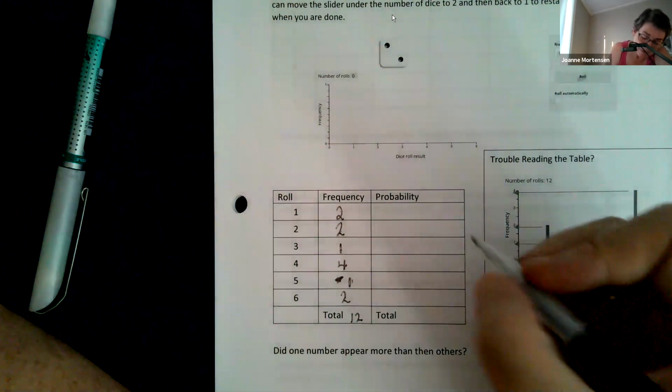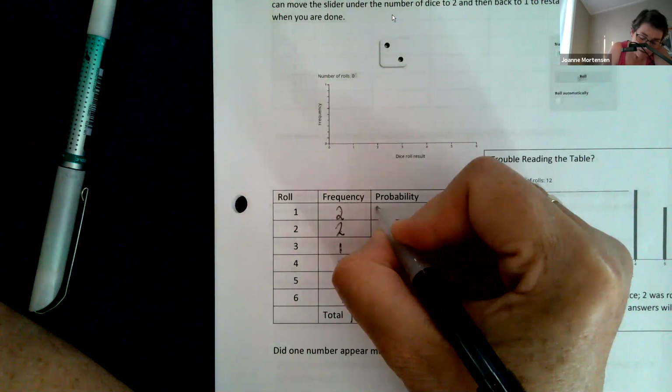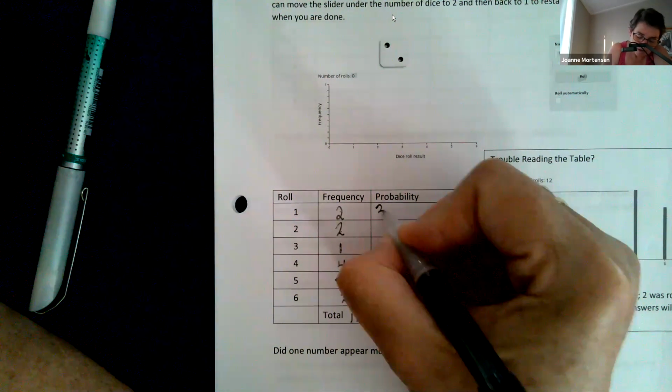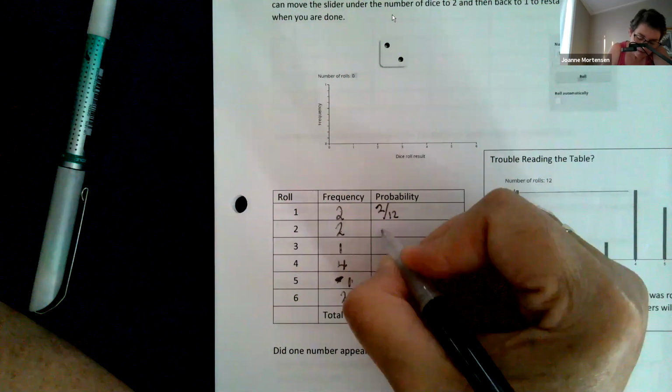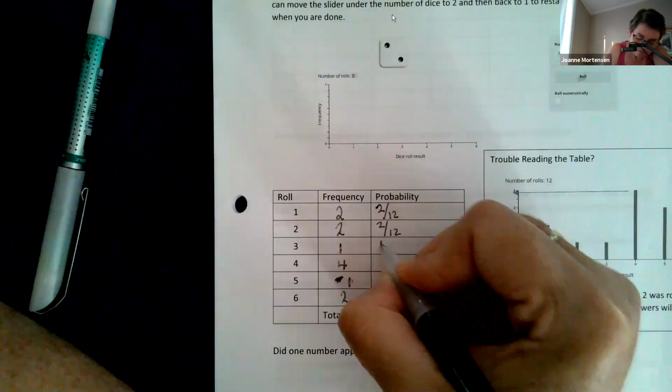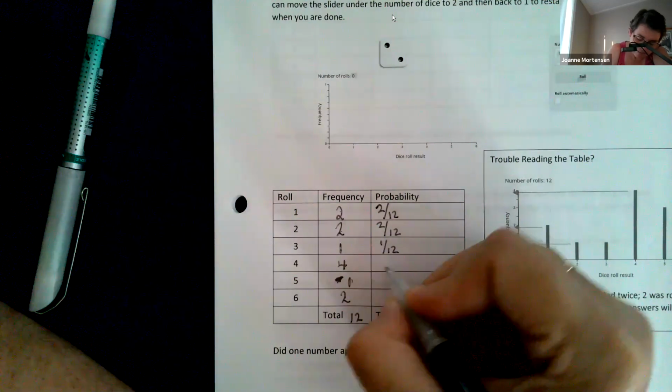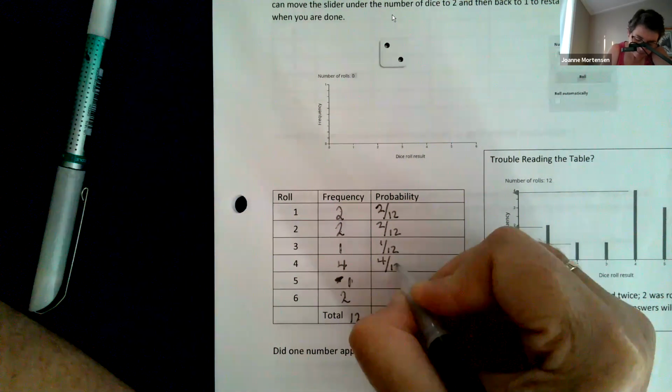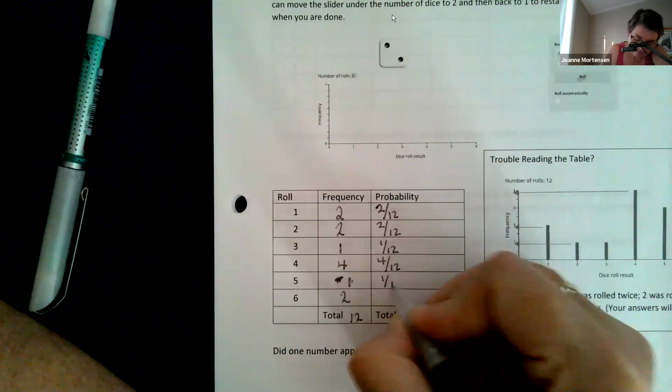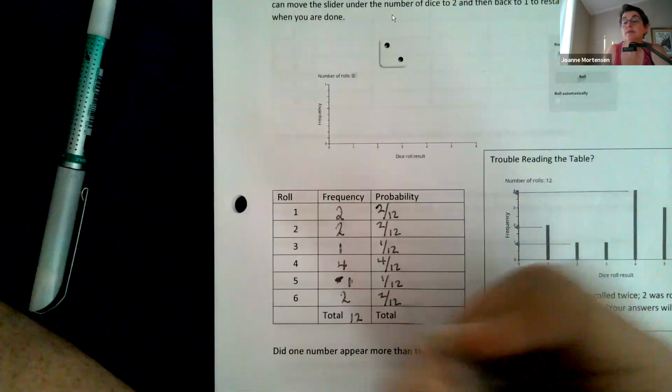All right, so probability. I got a 1 twice out of 12. My sample space on all of these is going to be out of 12. You could do the math with each one.